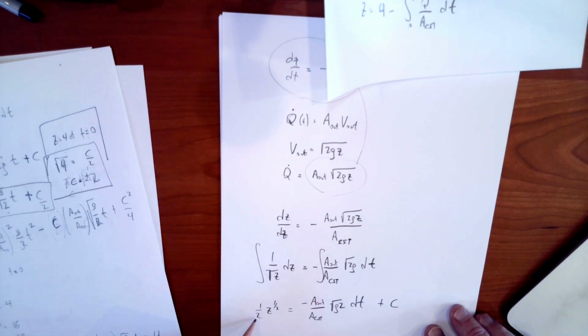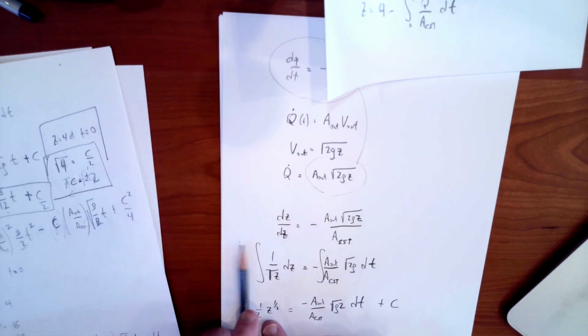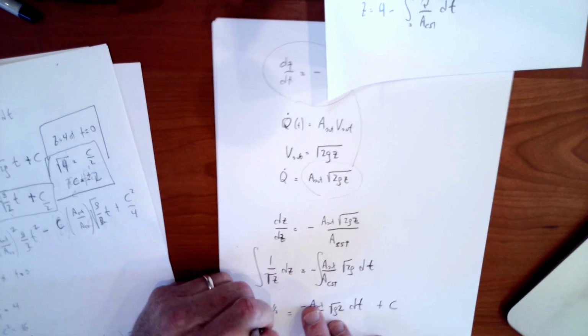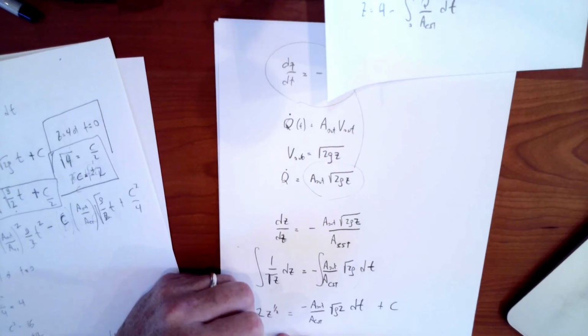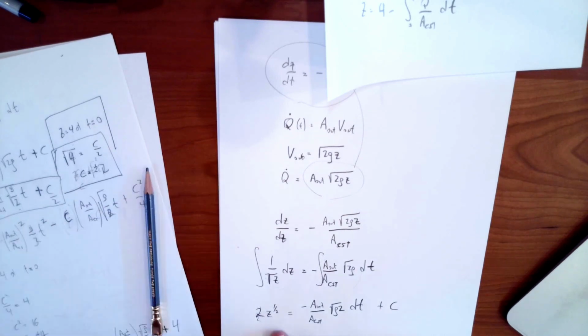I'm going to multiply both sides by, oh, I'm sorry, this is wrong. This should not be 1/2. It should be 2, my bad. The integral of z to the negative 1/2 is 2 z to the 1/2, because that 1/2 is going to come down. So there we go, that's correct.